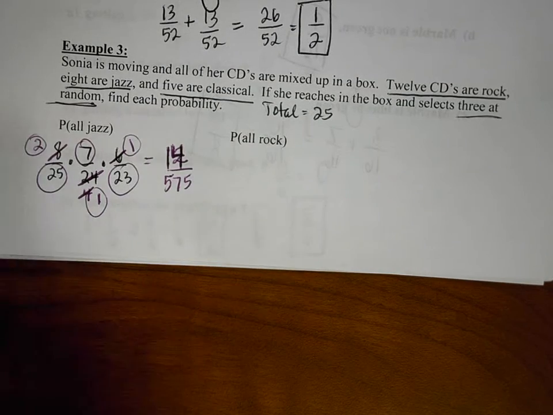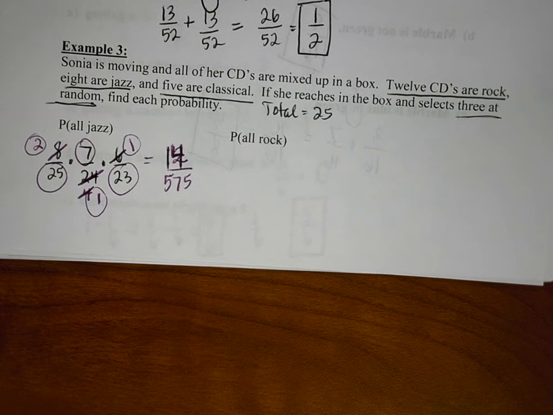Because, remember how when we were doing it, they asked for 3 CDs. There's 3 CDs, so it's like we have our 3 blanks. The first one you had 8 out of 25, you took 1. Is that good?